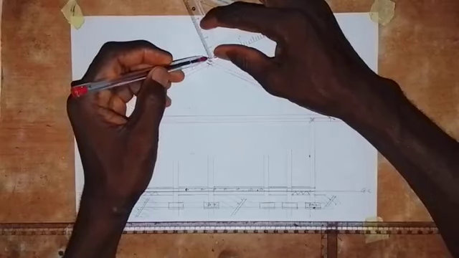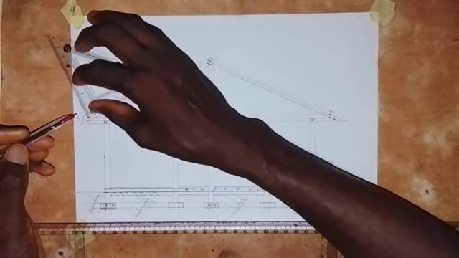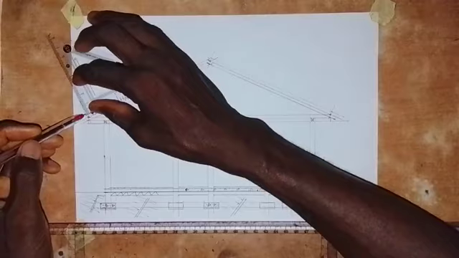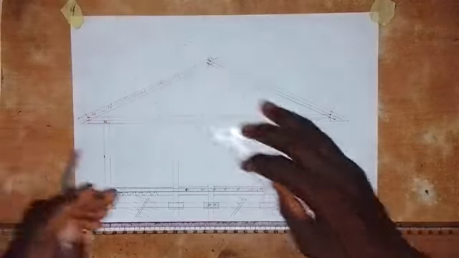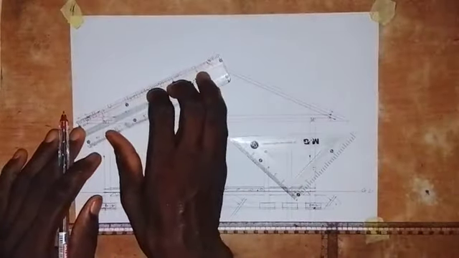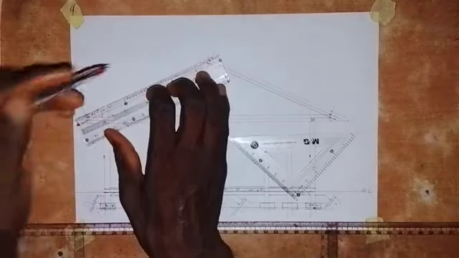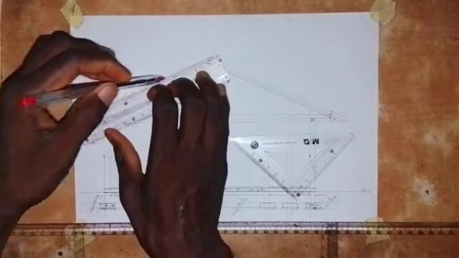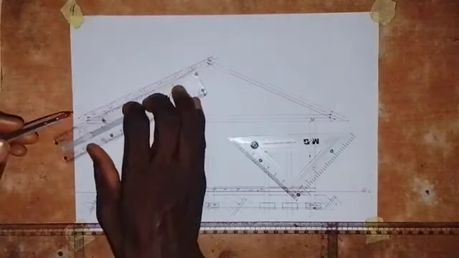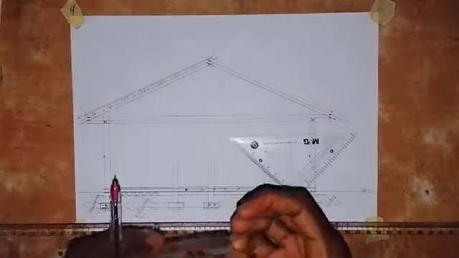So from this line, take 1.5 millimeters up. I also take from this line 1.5 millimeters here. So I'm going to join them together like this. We join the two points together for us to see it. So I'll draw the line like this. So it will be a little bit.